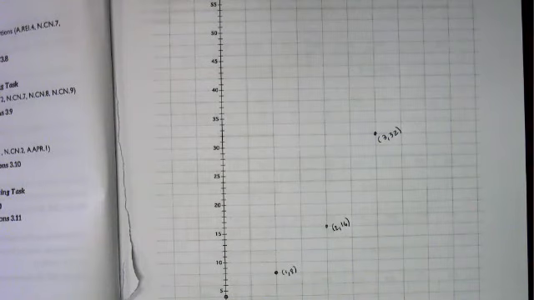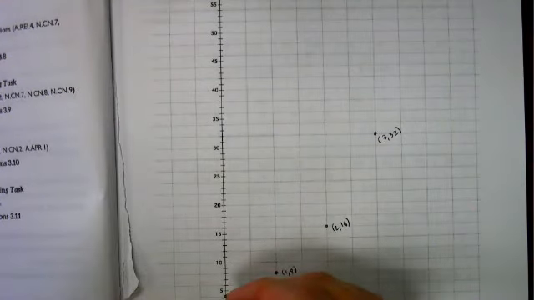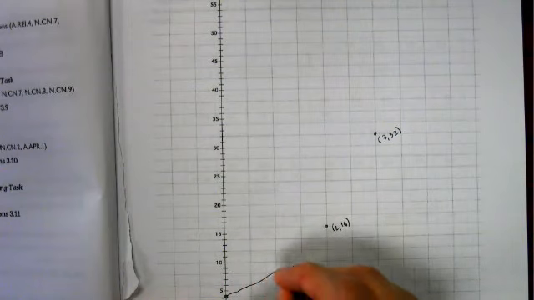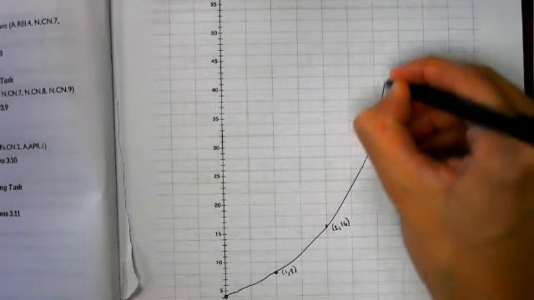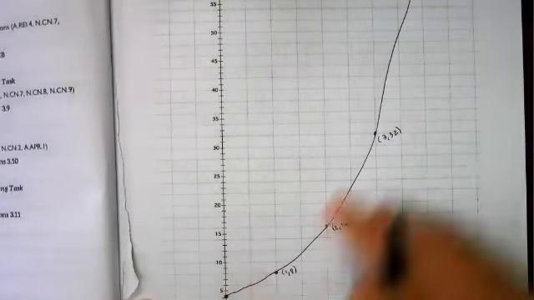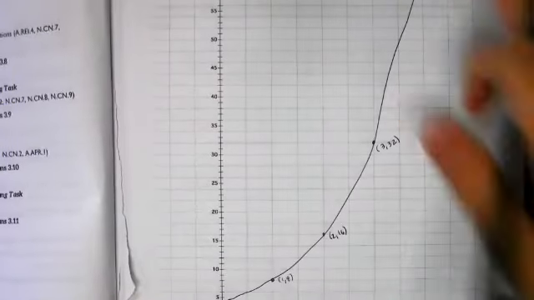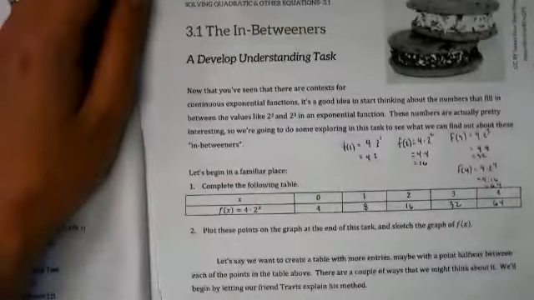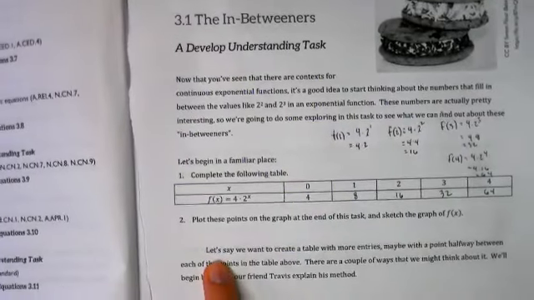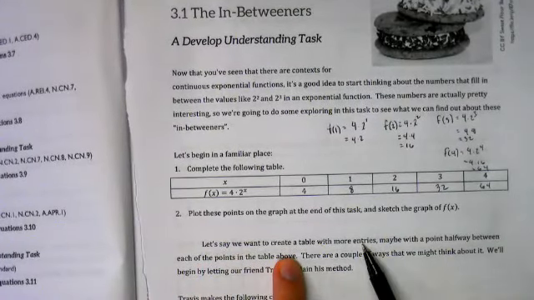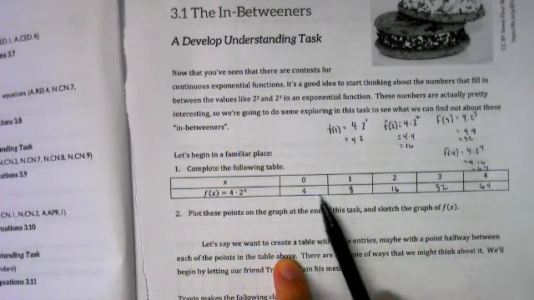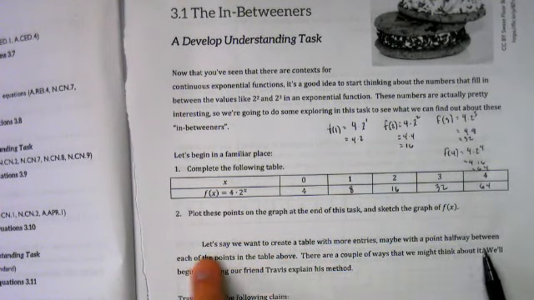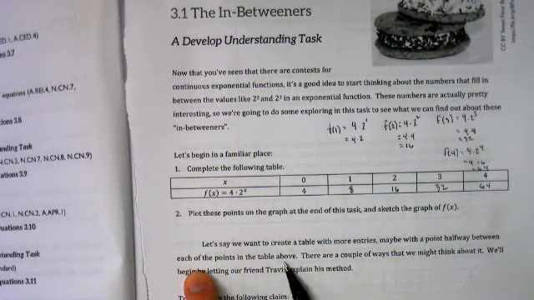Okay, and then it says sketch the graph, so it's probably going to look something like this. It's the standard curve of an exponential graph. It just curves up like this. Okay, let's continue. It says, let's say we want to create a table with more entries other than these entries. So we want more entries in this, maybe with a point halfway between each of the points in the table above.